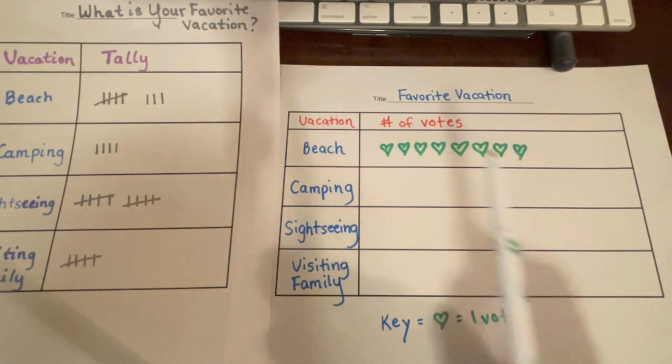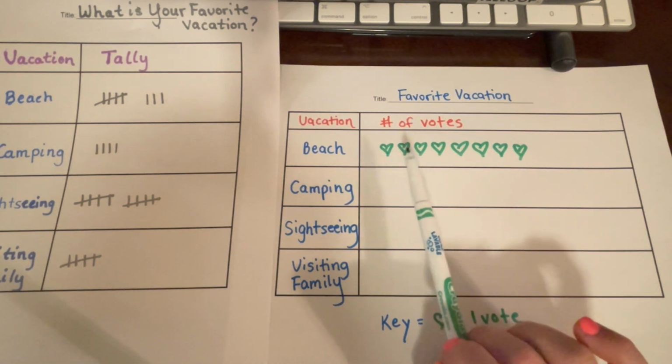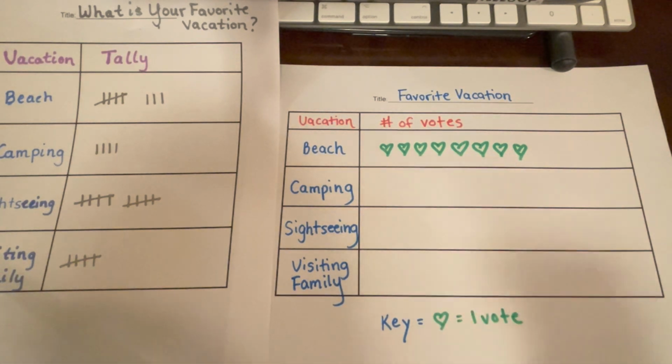I'm going to keep the shape or the size of my picture pretty consistent so that our data makes sense. It's not like we have huge hearts and then tiny hearts. We want to keep them roughly the same size.